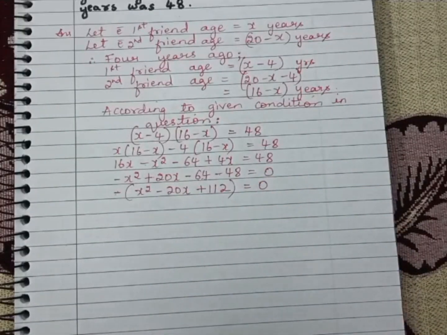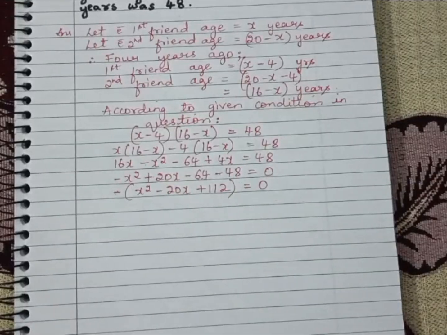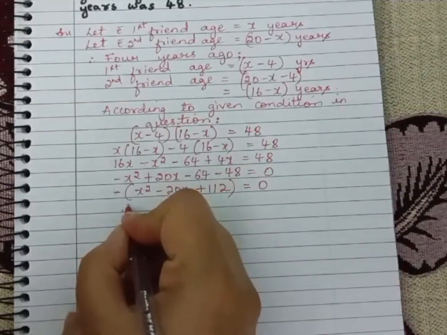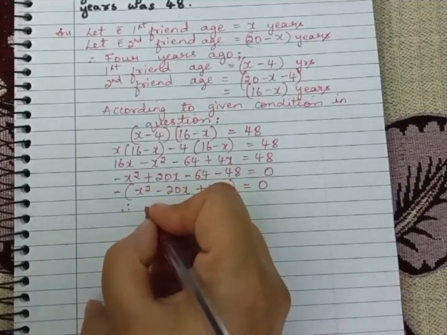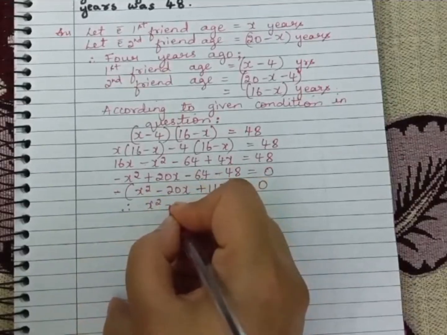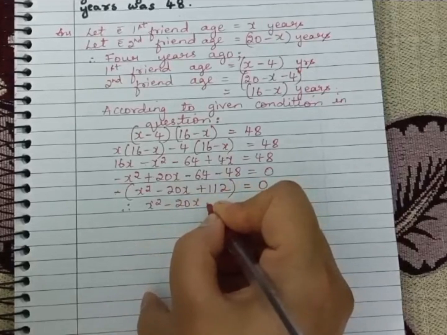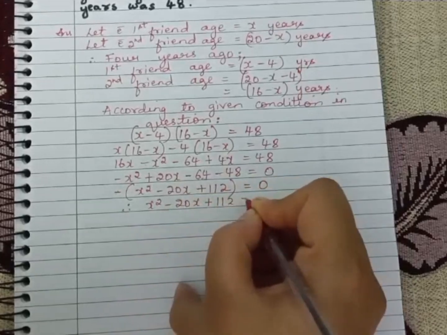Therefore now the proper equation is x square minus 20x plus 112 is equal to 0.